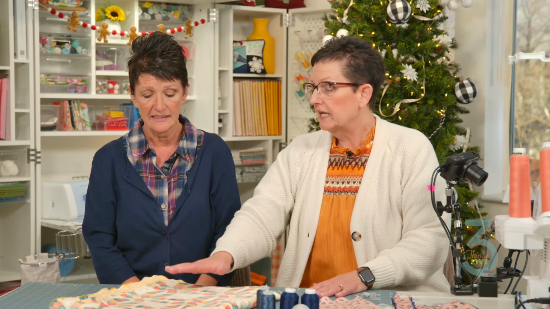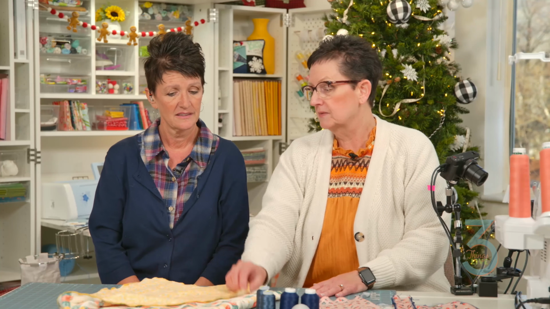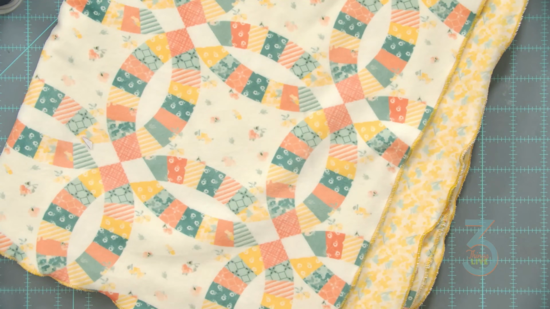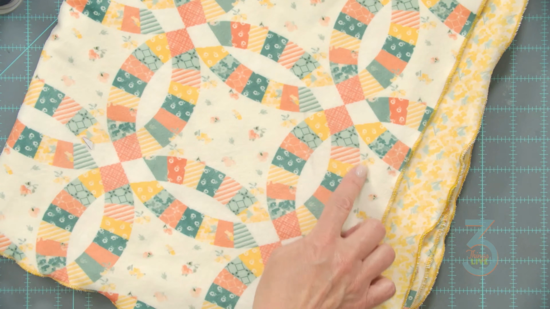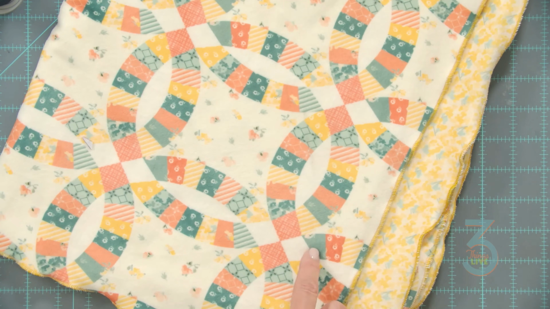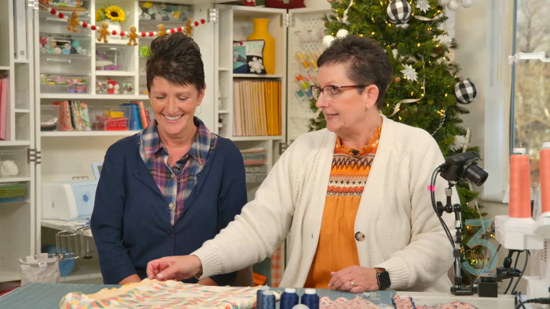When you purchase it, it comes double-sided, so you could use either side. On this particular one, you could actually just cut around the edges and just leave it that way. It will roll a little bit, but it would work just fine for something just to snuggle up in. So that is the first way, the easiest way to make a blanket.